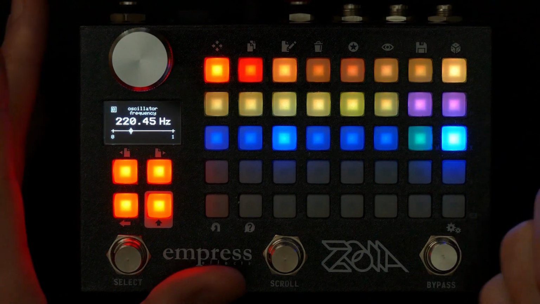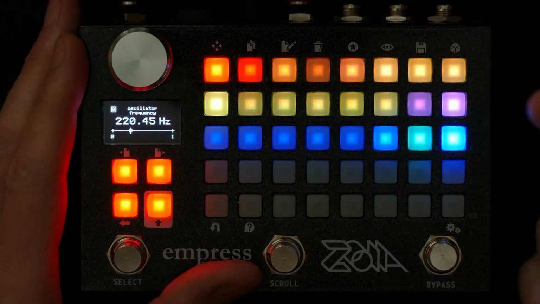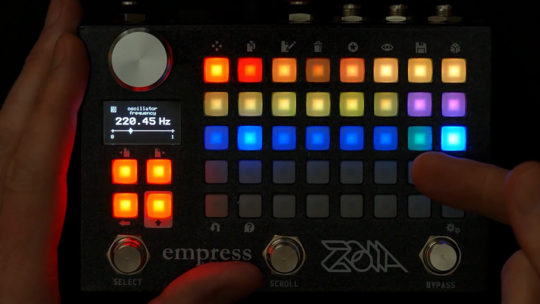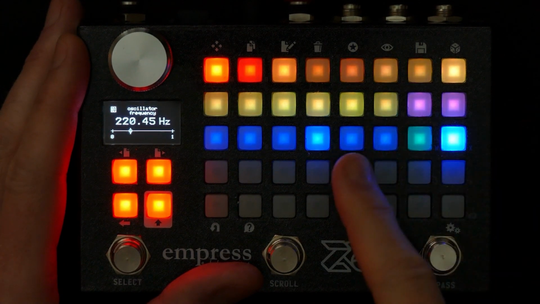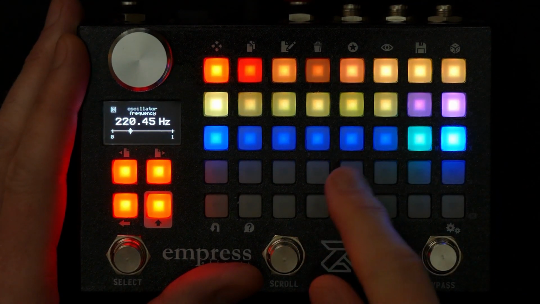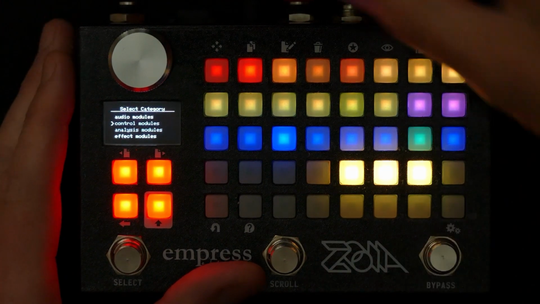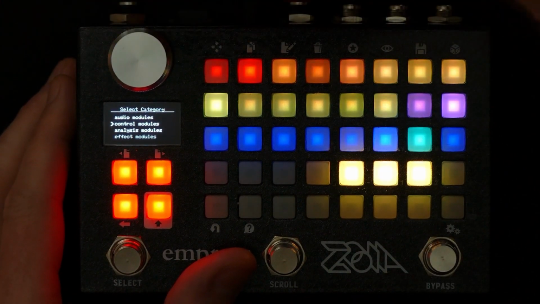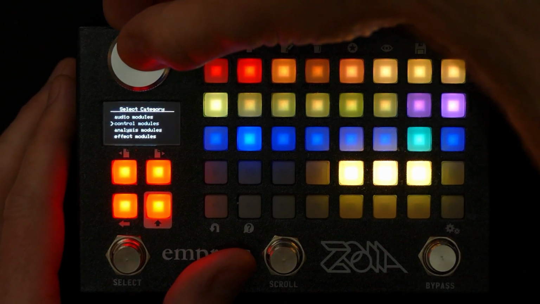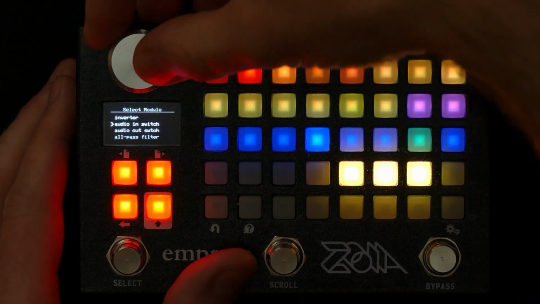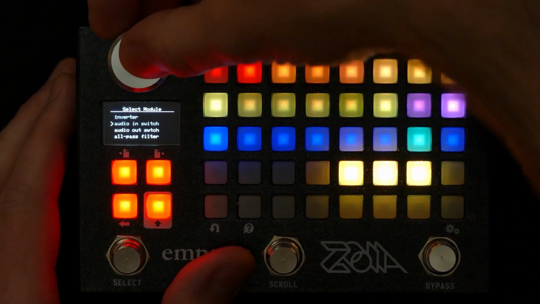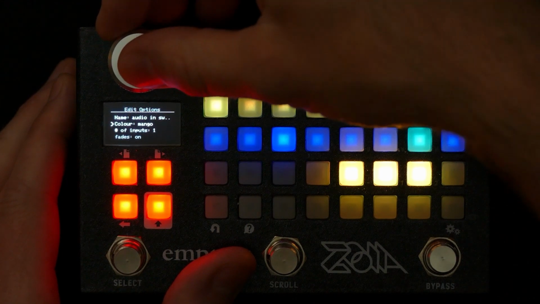Okay, so the method I've chosen as what I think is the easiest way to achieve this within the Zoia is to use a switch as the main way to control when the sound is on or off. So I'm going to go into audio modules and select audio in switch with 2 inputs.